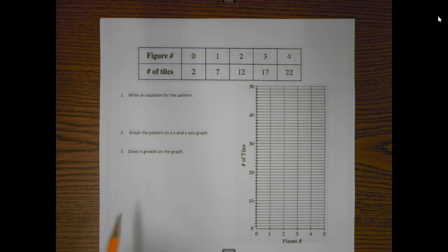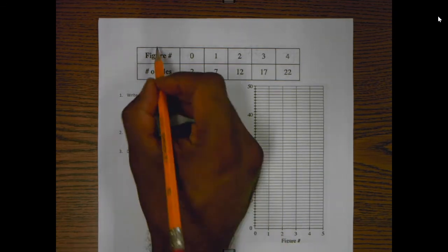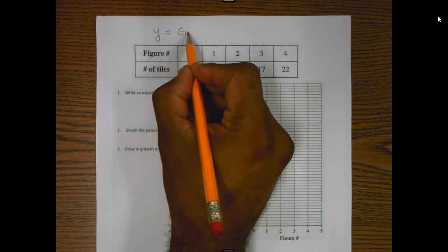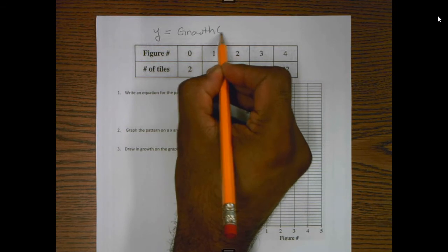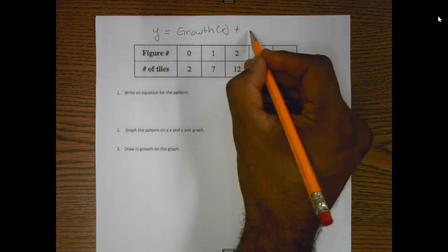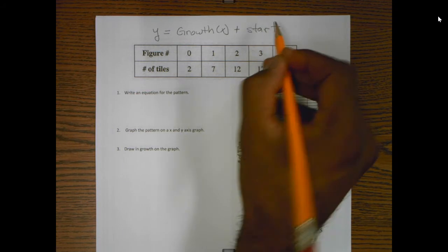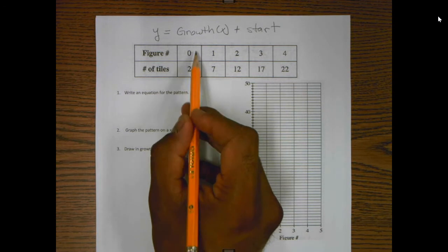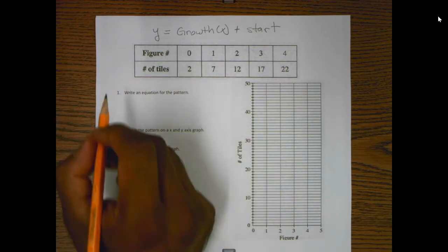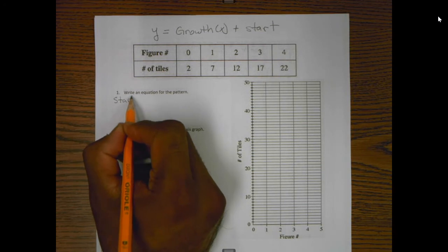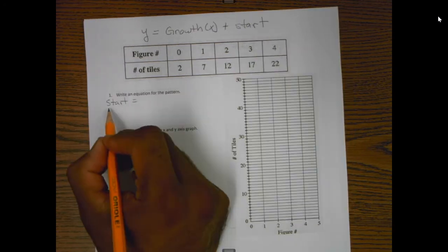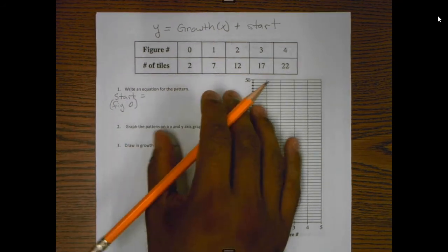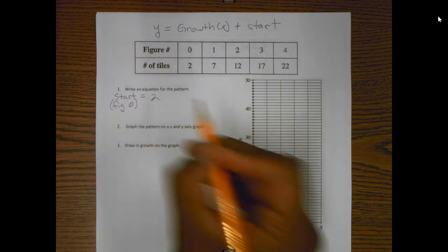So if you remember, the equation is y equals the growth times x plus what you started with. Okay, so if you remember, the start is our figure 0. So in this case, we're going to start at figure 0, and in this case, that's 2.